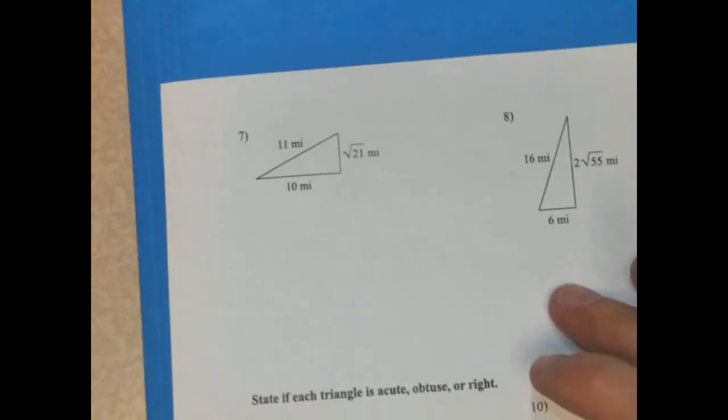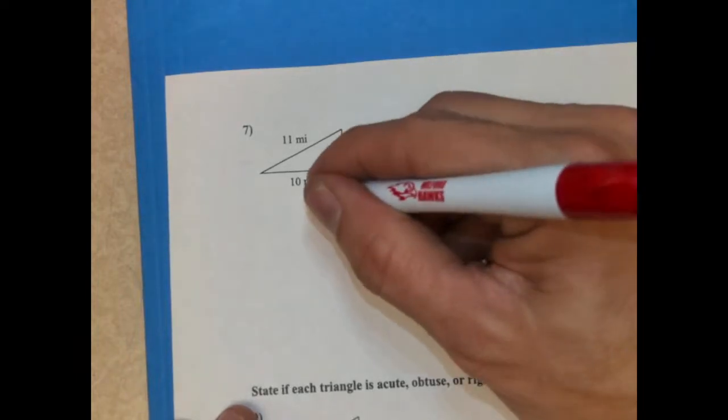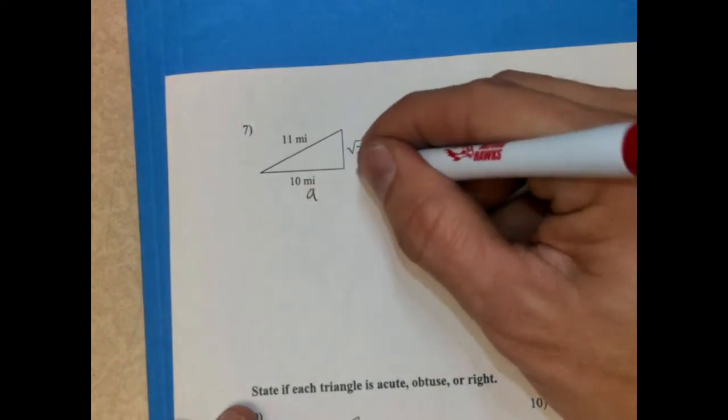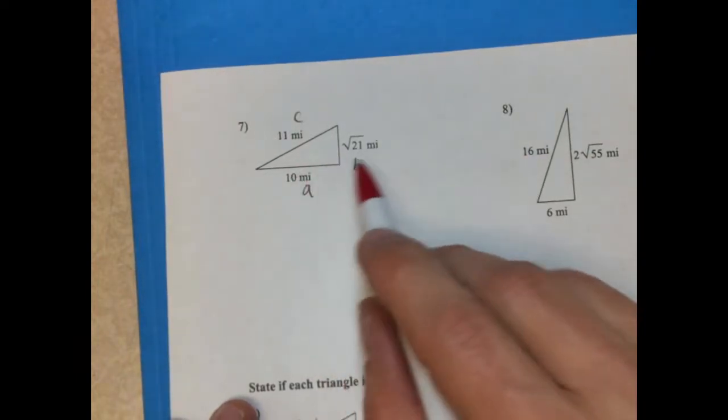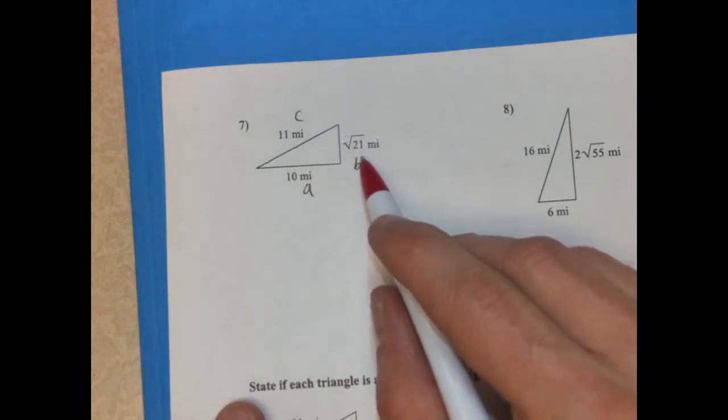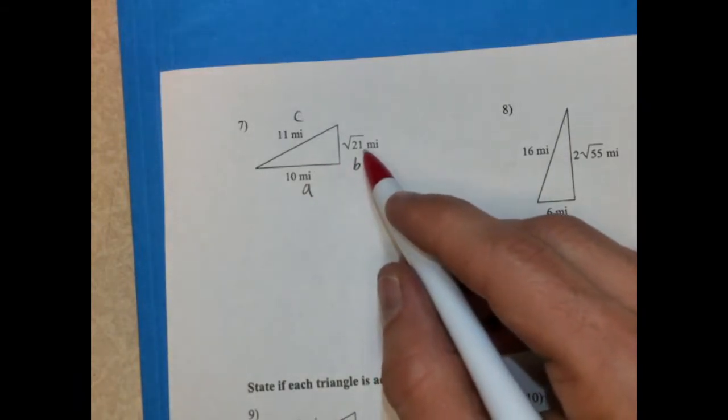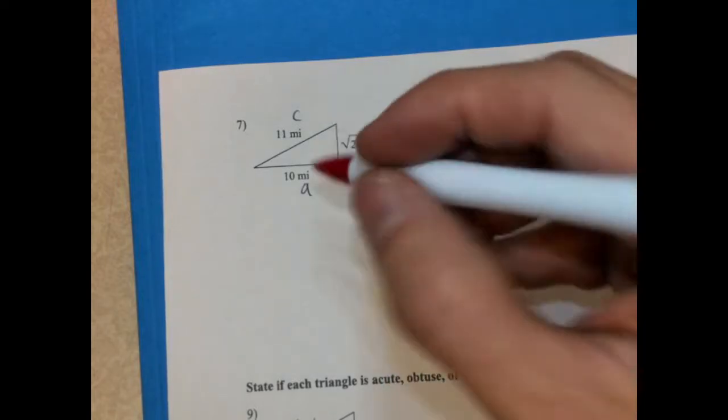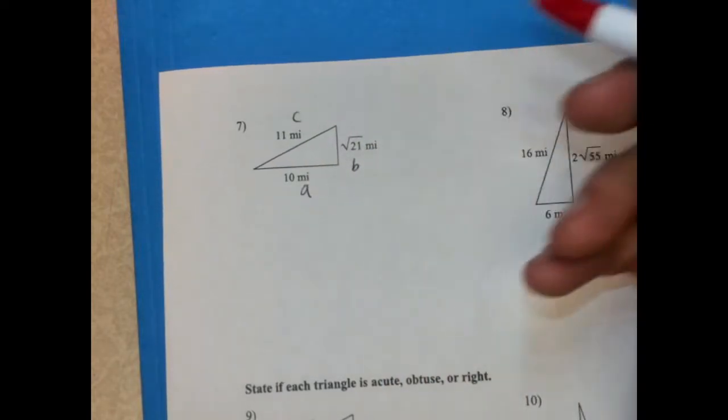Okay, let's turn the page. Let's try this one out. So A, B, and C. This is the longer side. It's longer than 10 and it's longer than the radical 21, because we know radical 21 is between 4 and 5, because of the perfect squares.